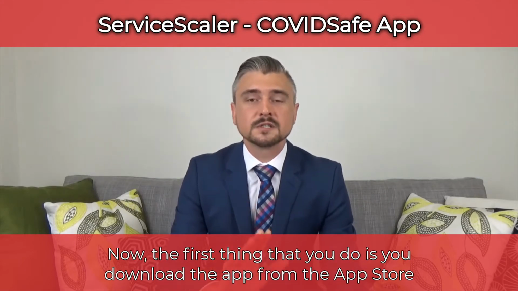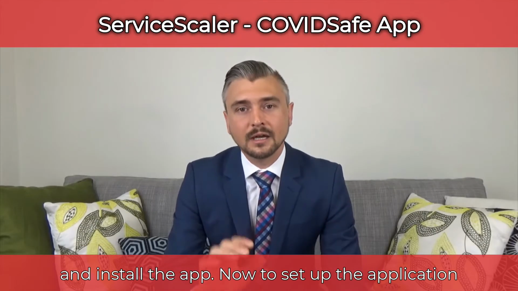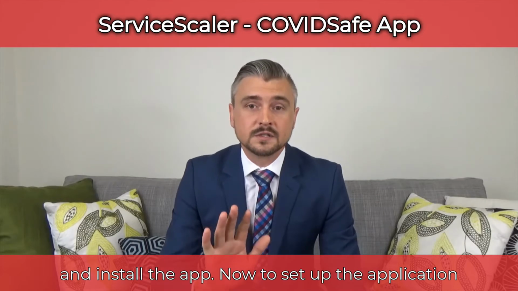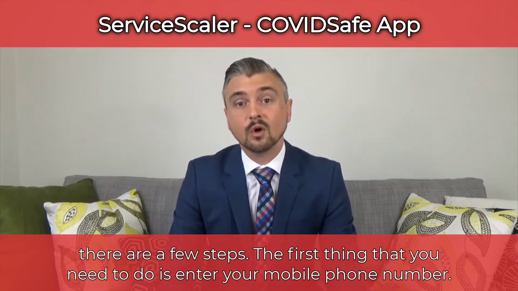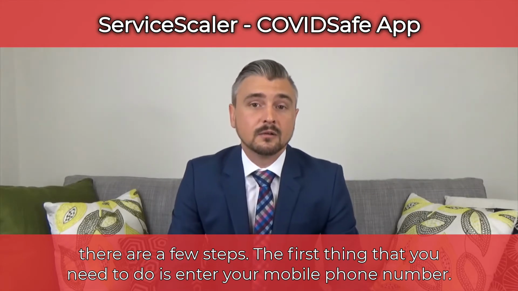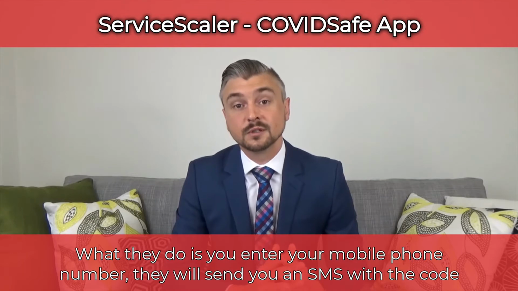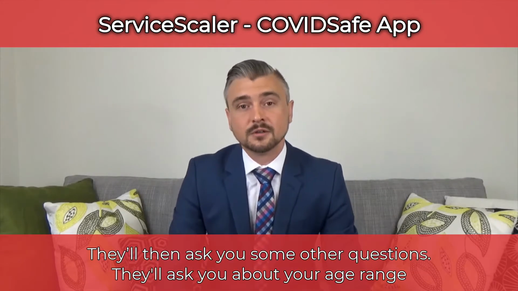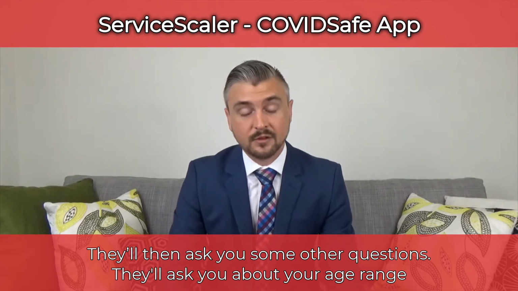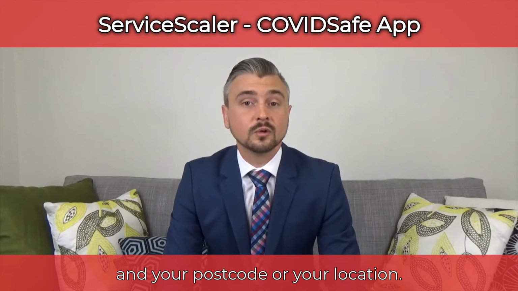Now, the first thing that you do is download the app from the App Store and install it. To set up the application, there are a few steps. The first thing you need to do is enter your mobile phone number. They'll send you an SMS with a code, and that will register the application on your device. They'll then ask you some other questions about your age range and your postcode or your location.